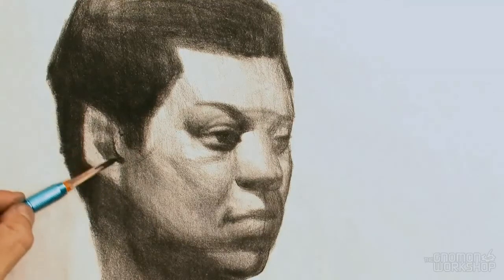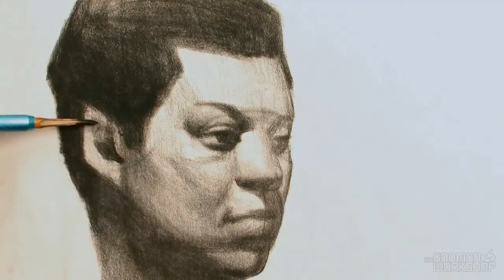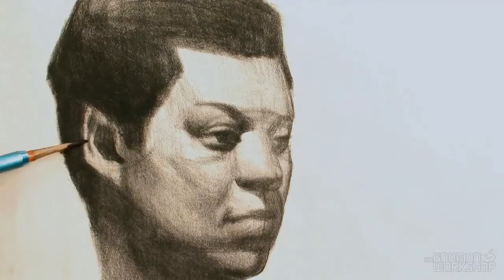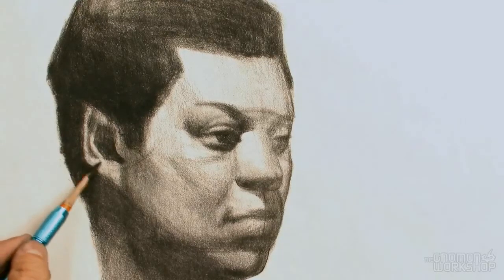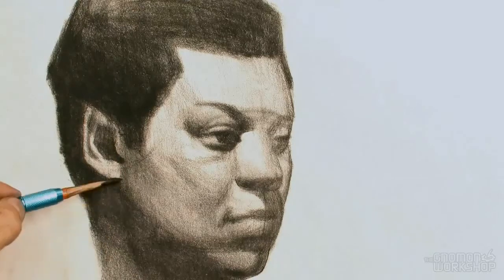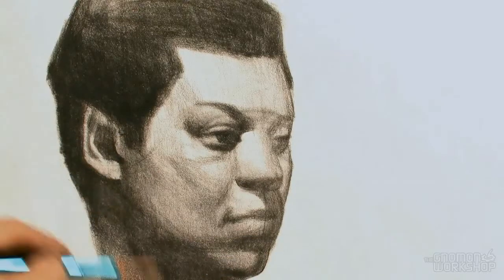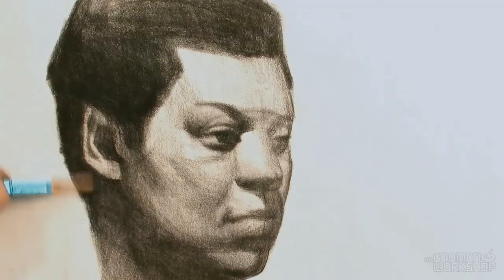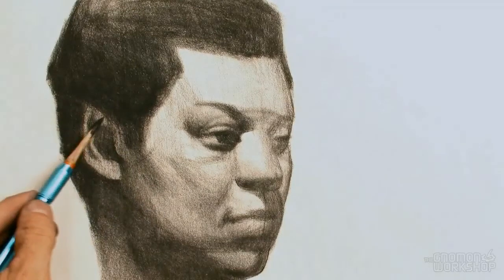Edgewise, everything's really soft right now. I only have a few crisp edges in the picture, one of them around the edge of the nose, the other one's back here in the ear. And I can get away with sharper edges in the ear because all of it together is going to be masked over with darker values. So the contrast between the lightest points and the darkest points will not be as great as it is right now. And here I'm going ahead and dropping the values.